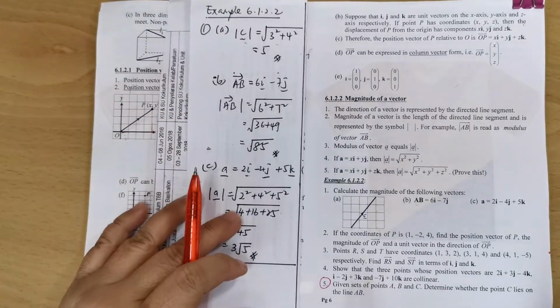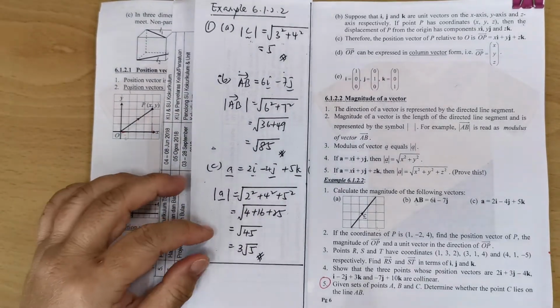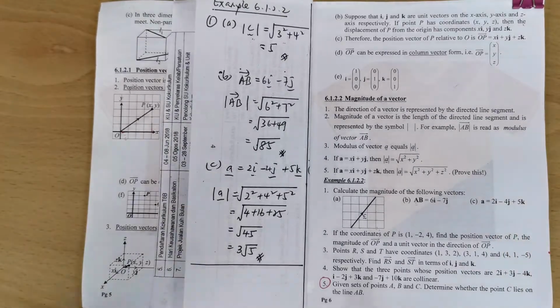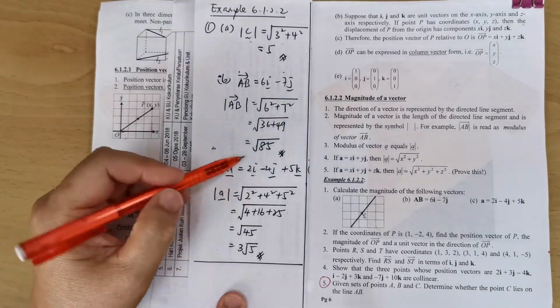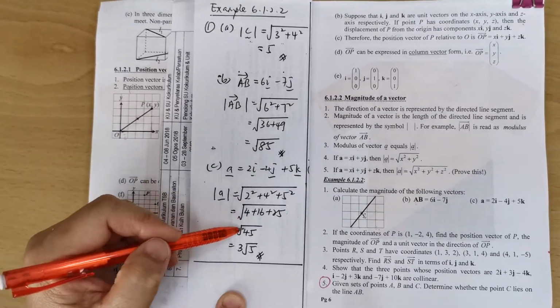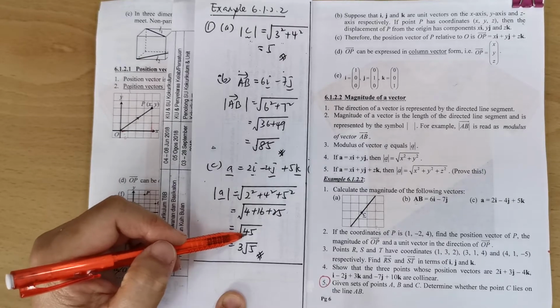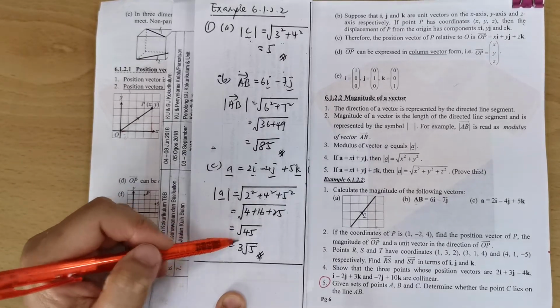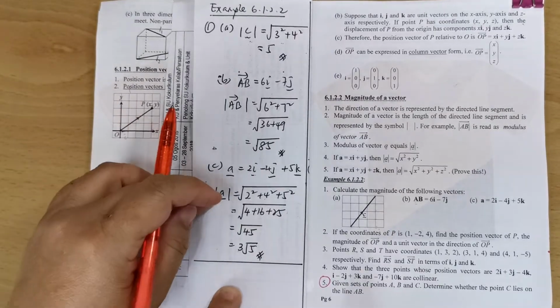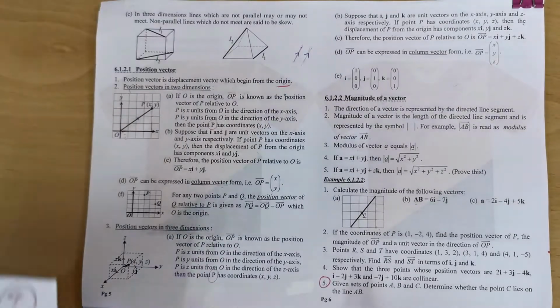Okay, and C is three-dimensional. So you are given vector A is 2i minus 4j plus 5k. Alright, then the modulus is very simple. Square root 2 squared plus 4 squared plus 5 squared. Alright, so it's square root 45. So 45 is 9 times 5, right? So square root 9 is 3. So 3 square root 5. Okay? Alright, so number 2.